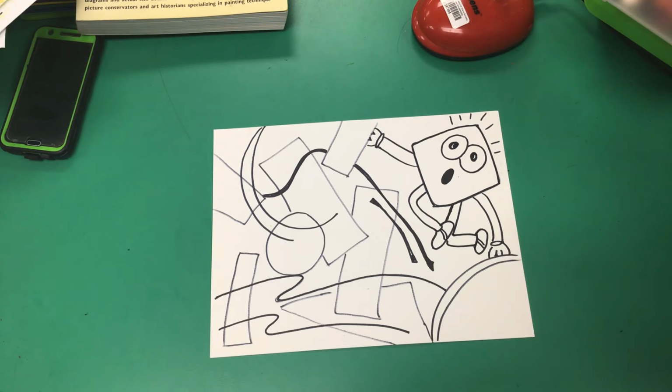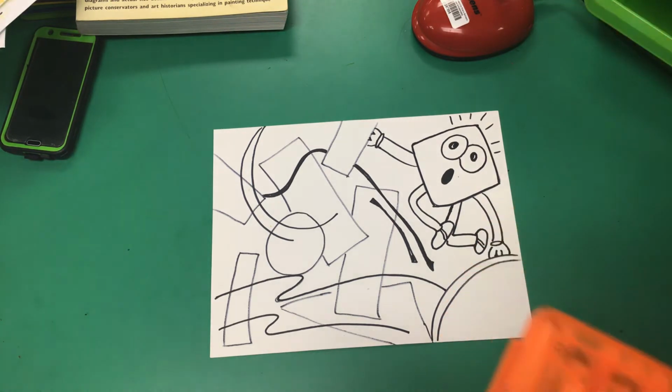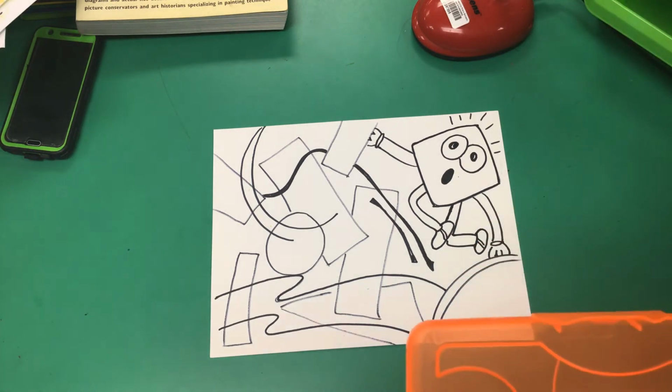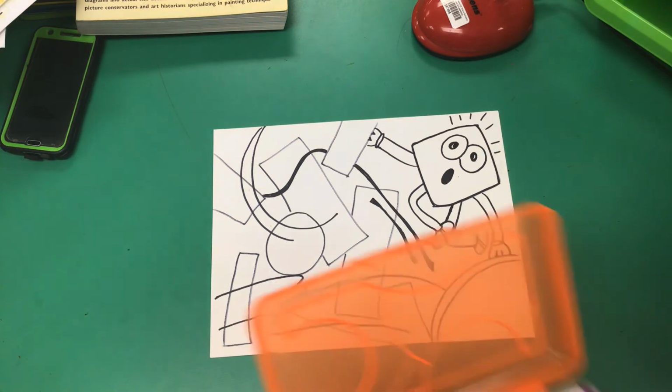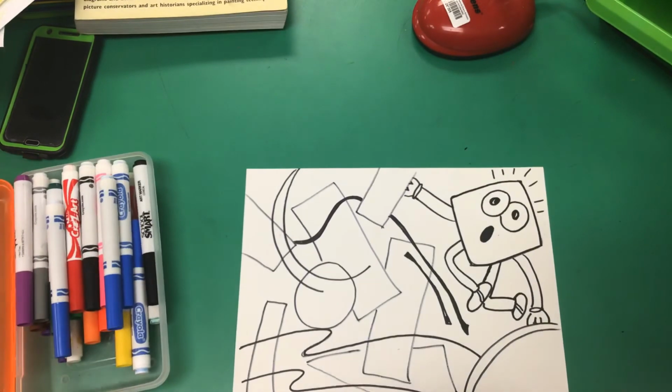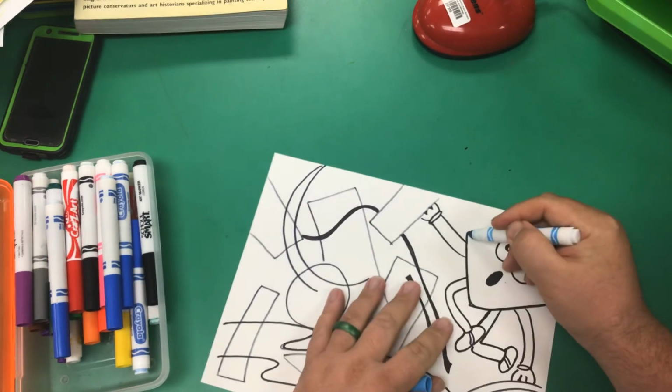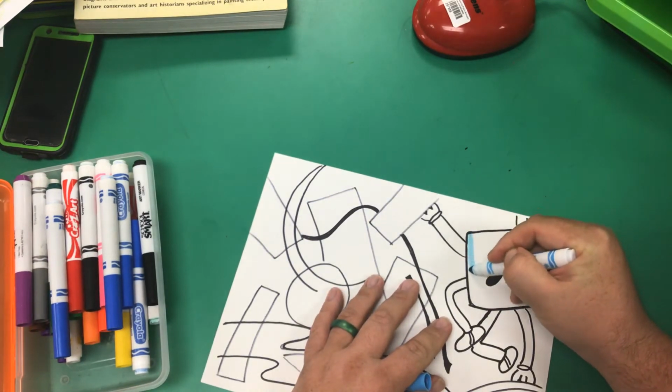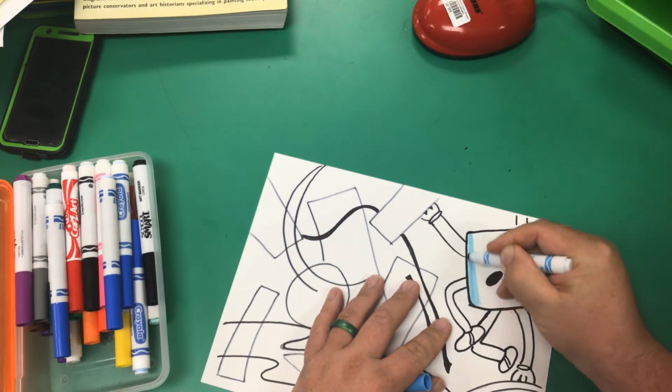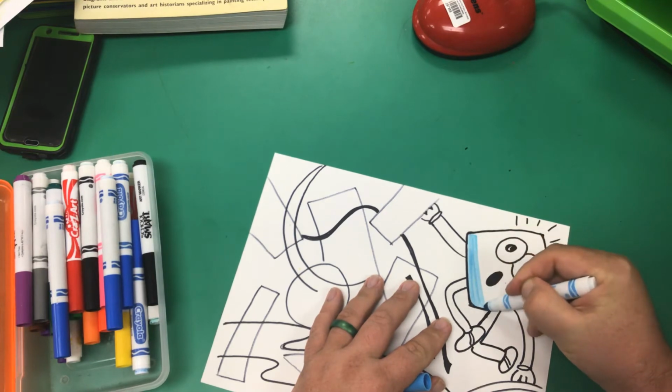Now, coloring wise, you guys can use markers, you can use crayons, you can use colored pencils, you can use a mix of all of them. That is up to you. Now, I will suggest that you take some time to think about what colors will help show the feeling or emotion.